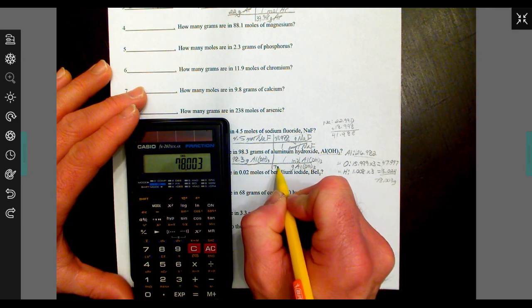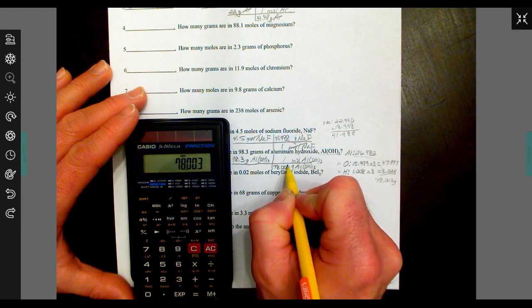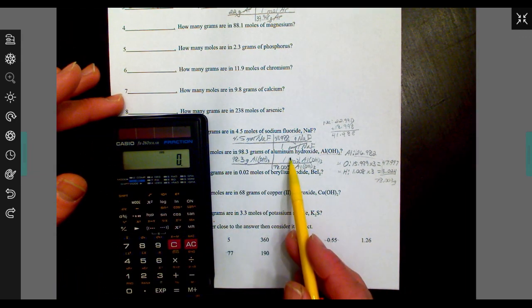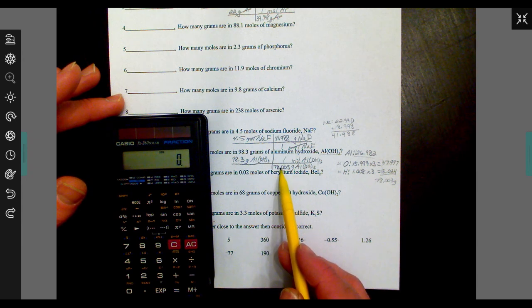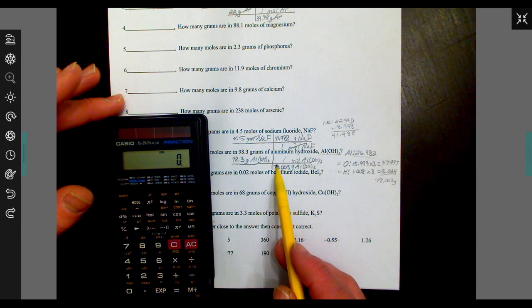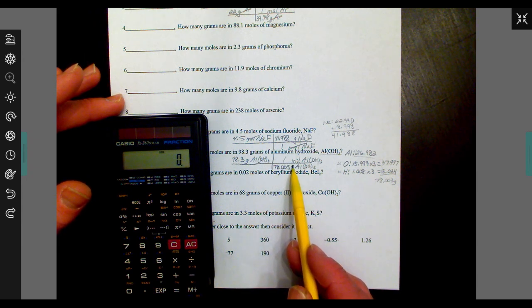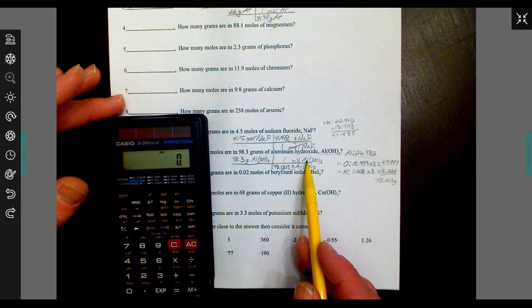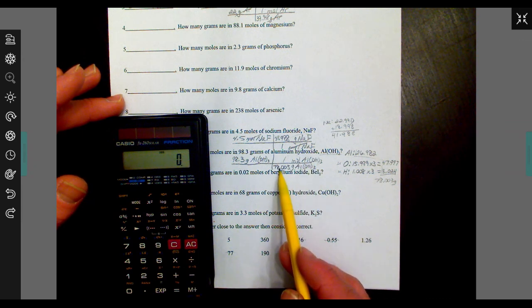So now we know what goes here: 78.003. All right, now we just solve it the same way we've been doing. 98.3 times 1 divided by this. In a grand total of 78.003 grams, that's how much is in 1 mole of the whole compound. 1 mole is 78 grams.